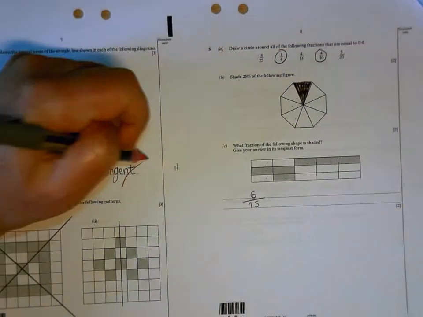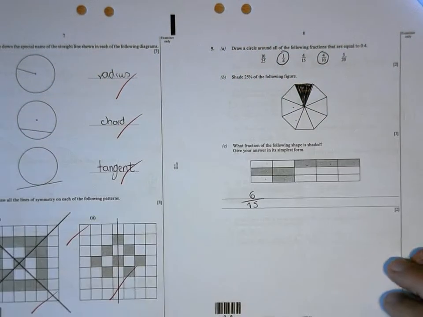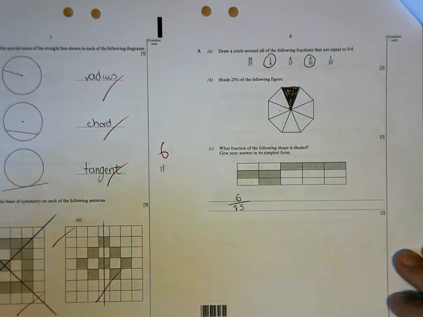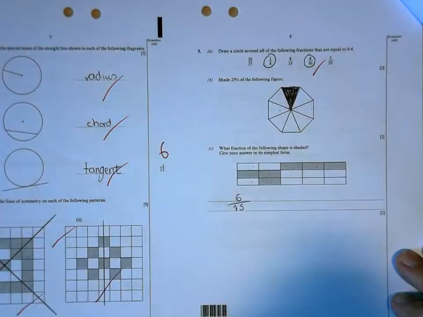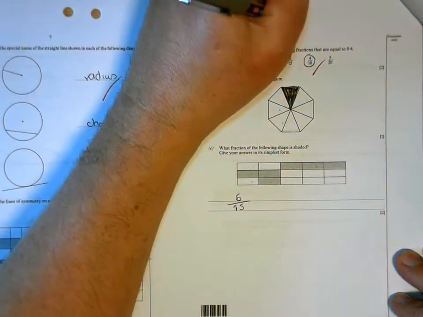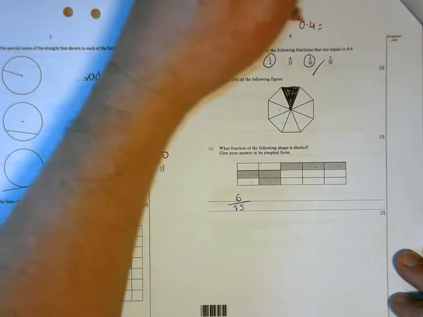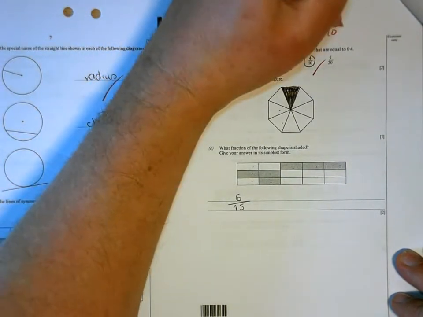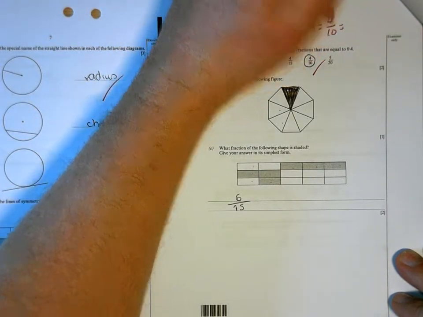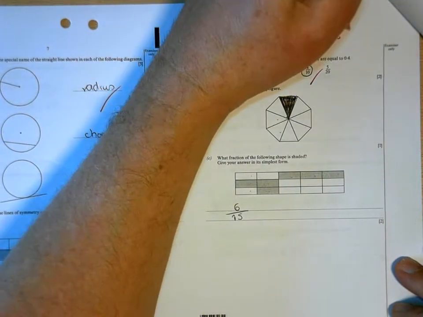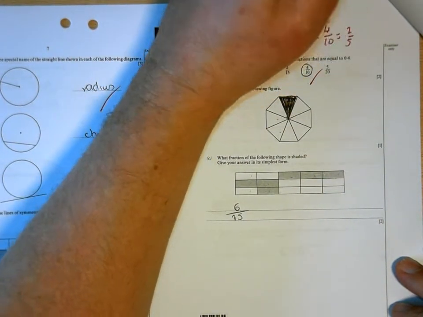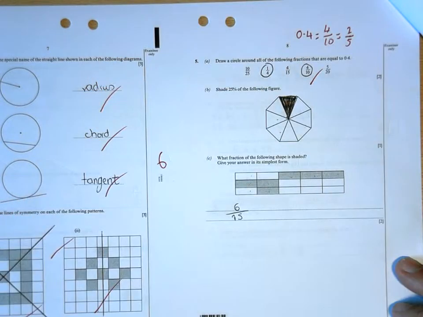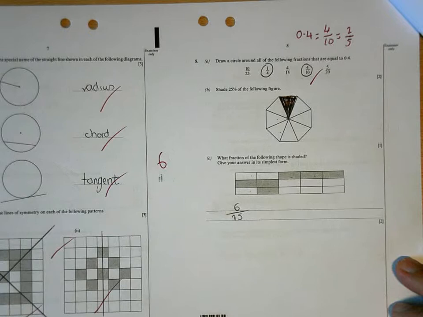Radius, chord, and tangent are correct, and your symmetries are correct as well. 4/10 is correct. Now 0.4 is the same as 4/10, as you've said. 4/10 is the same as, because you can divide top and bottom by 2, 2 over 5. 4 divided by 2 is 2. 10 divided by 2 is 5.